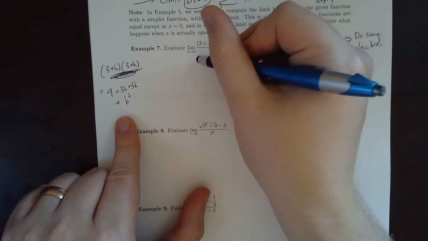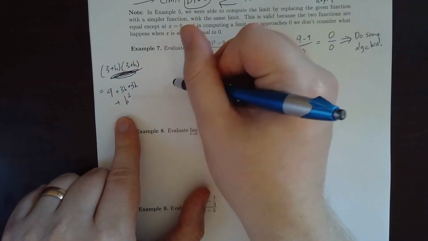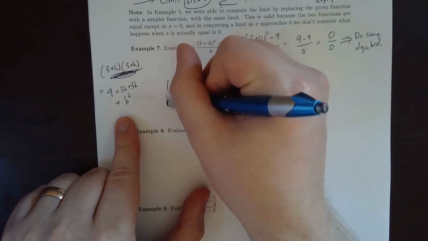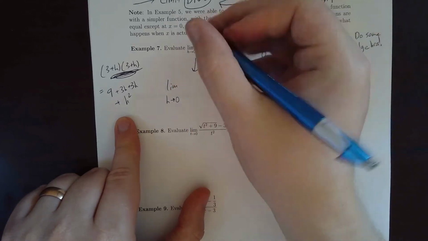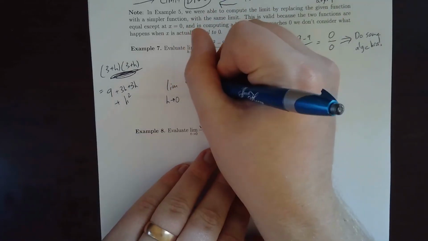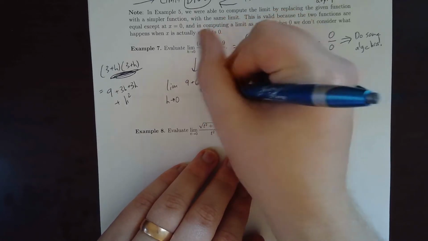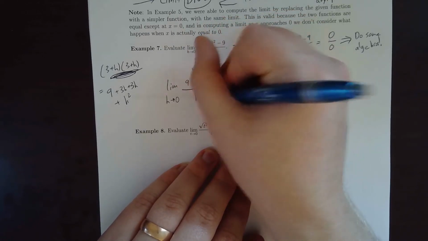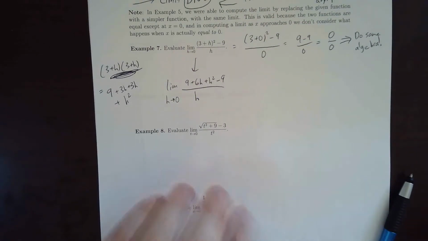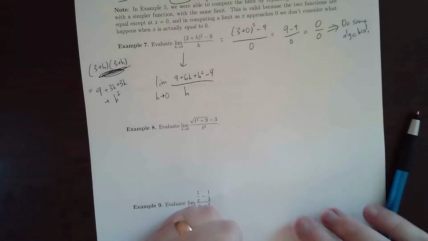And so when we go ahead and do this, we have the same thing as the limit as h approaches 0 of 9 plus 6h plus h squared minus 9 over h. So notice that those 9's will actually cancel.